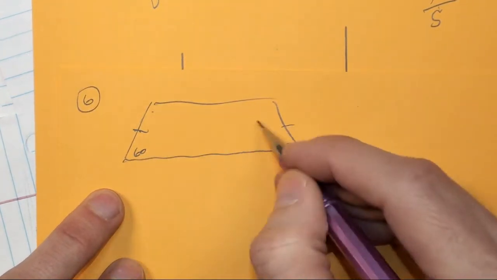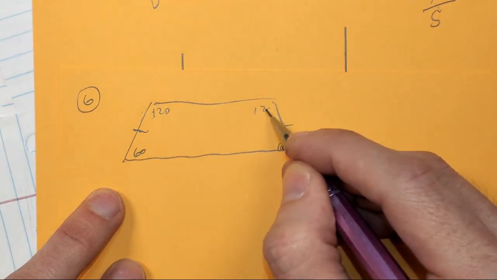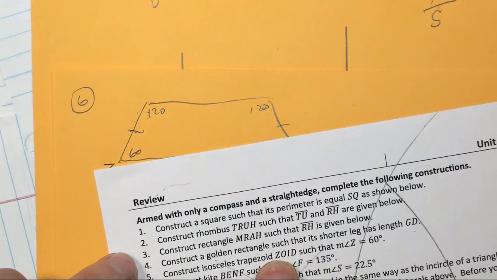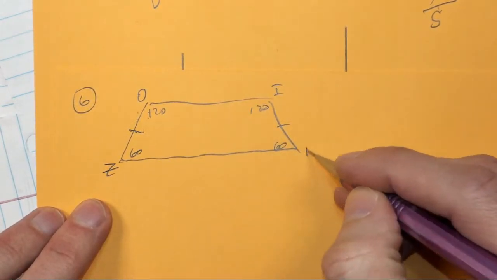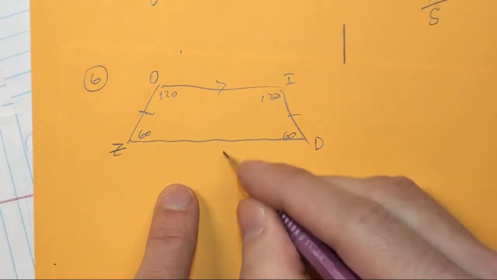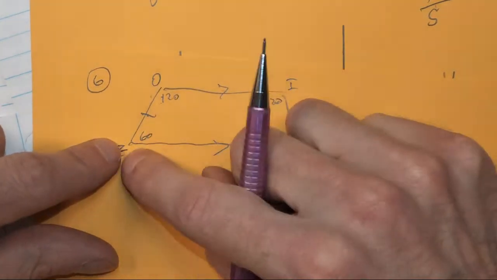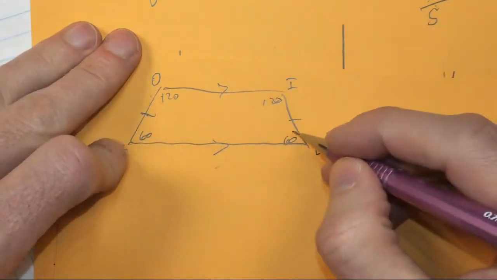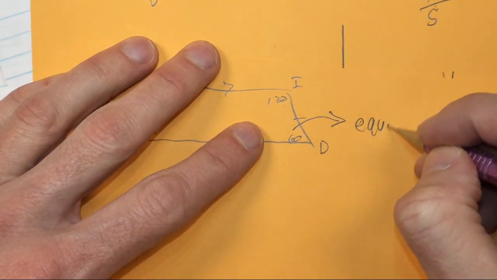So what does that make the top two base angles then? 120, 120. All right, so this has to be Z, and since this thing is called a zoid, this could be Z-O-I-D this way, or I could have gone the other way. And of course this top and the bottom have to be parallel. I can get that by using the same compass setting whenever I create a 60-degree angle, because the 60-degree angle comes from making an equilateral triangle.